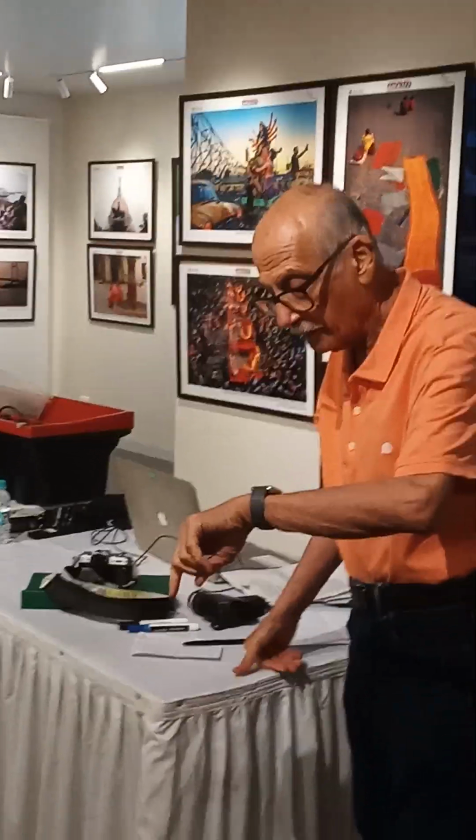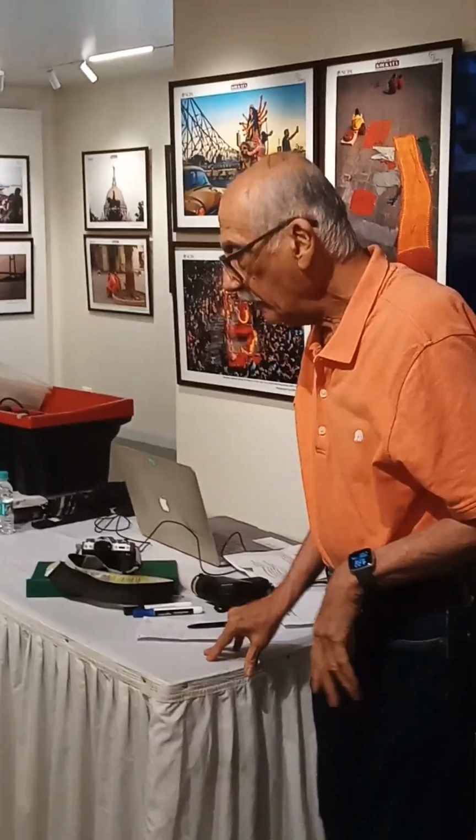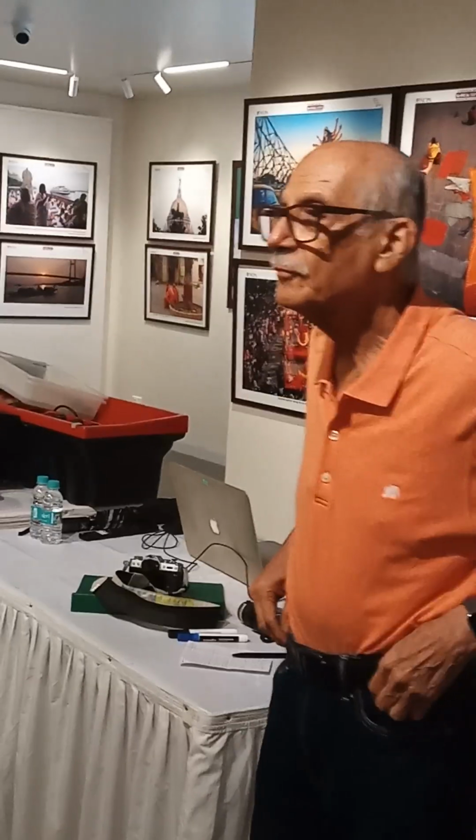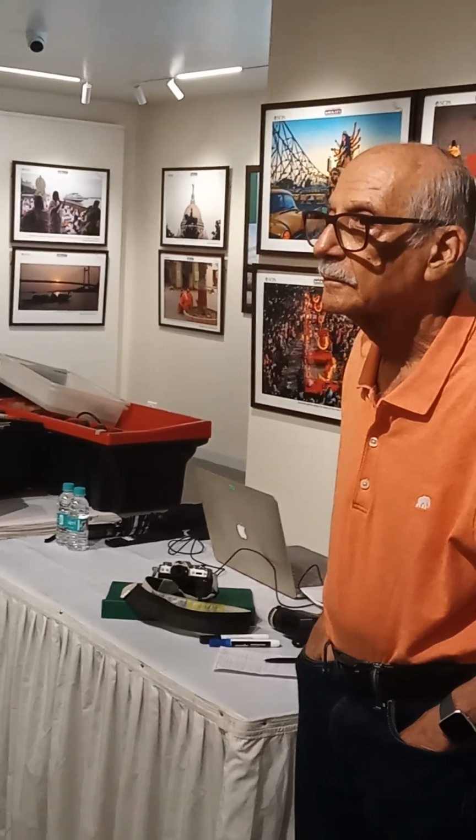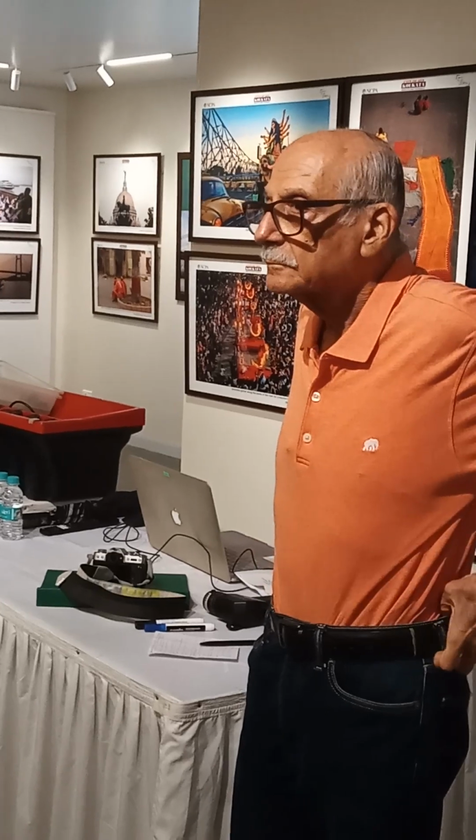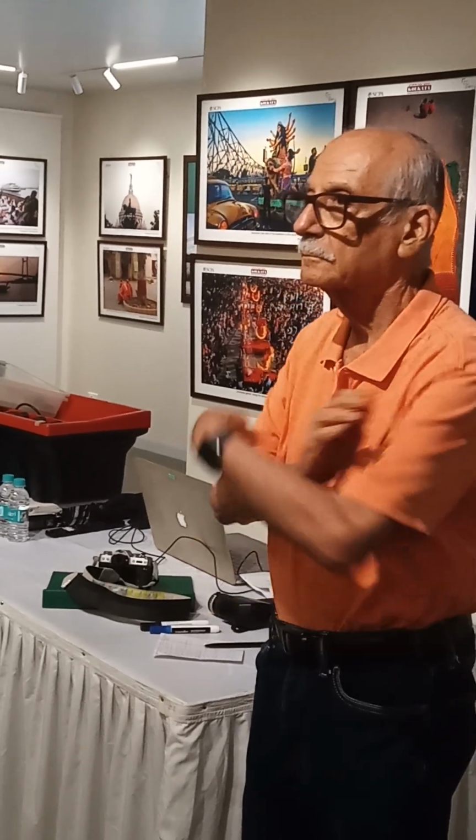Close-up and macro. What's the difference between close-up photography and macro photography? In macro, the subject is life size, 1:1. The reproduction ratio is 1:1. In close-up, it will be lower than that, and the distance between the subject and the front will be a little more than what you have in the macro.